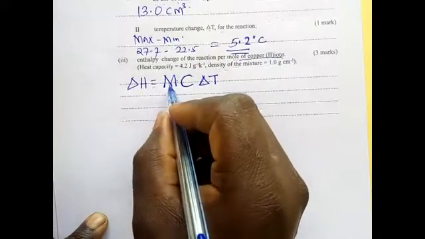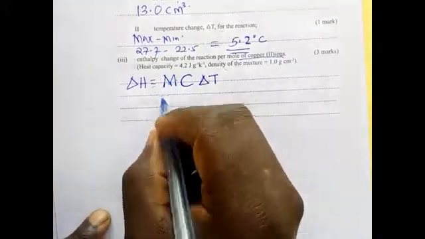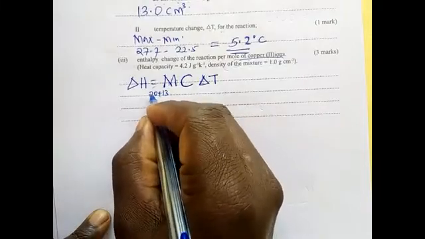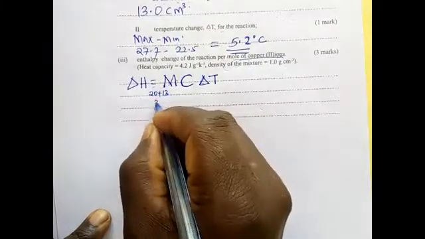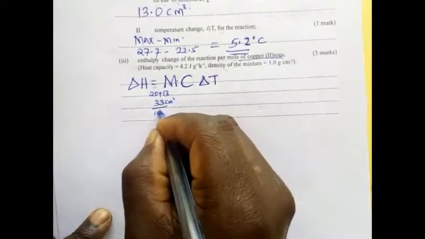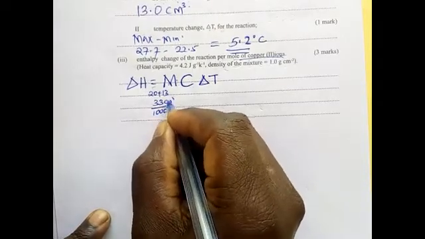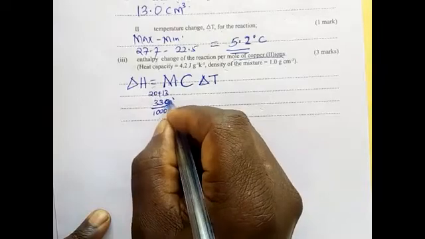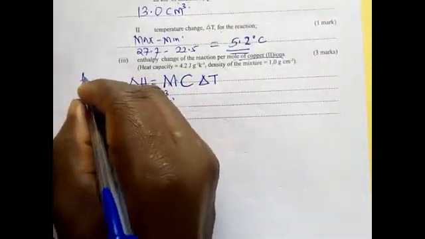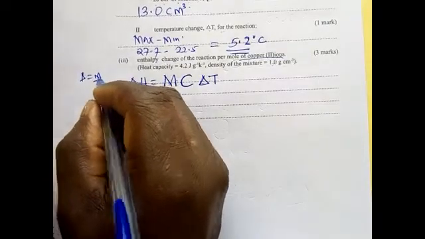This one is the total volume. The total volume was 20 plus 13. This is the copper ions and this is the hydroxide. So we have 33 centimeters cube divided by 1,000. Remember, centimeters cube is the same as grams. We know density is equal to mass over volume.